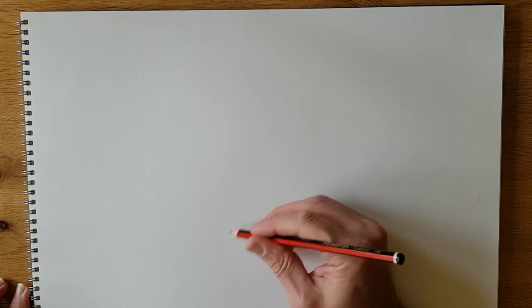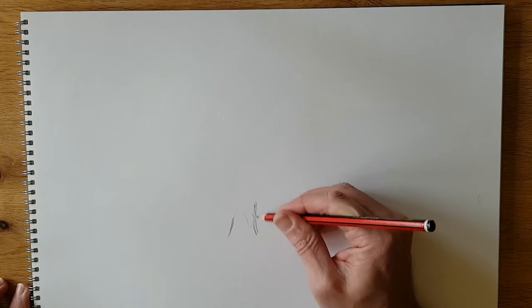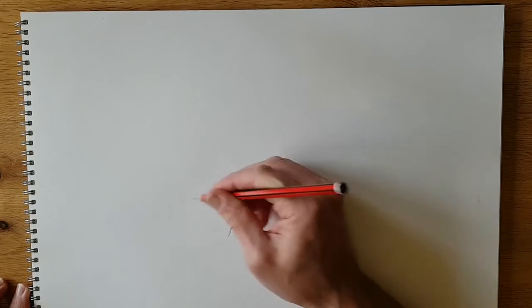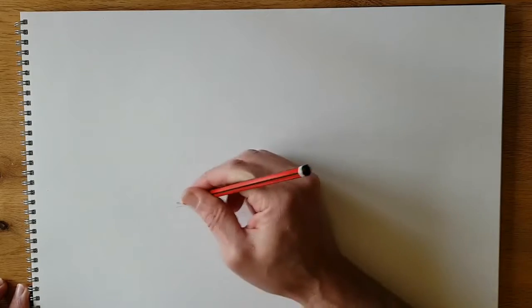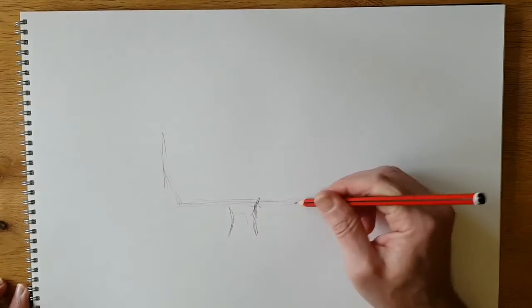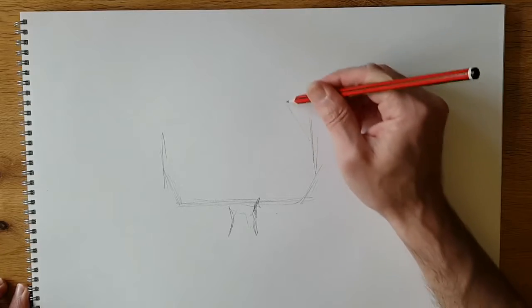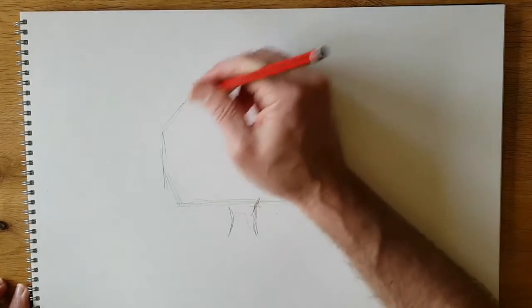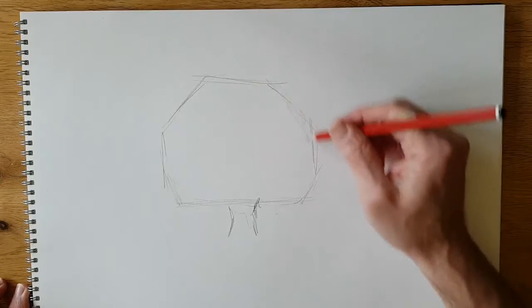So, as I said, trees, because they're natural objects, natural forms, they all vary, but there are some patterns you can follow to make your tree drawings look accurate. So, first of all, you need to think about the tree in terms of simple shapes. If I was doing a broadleaf tree, for instance, and a broadleaf tree is something like an oak tree or a beech tree, I would think about the proportions of the tree.